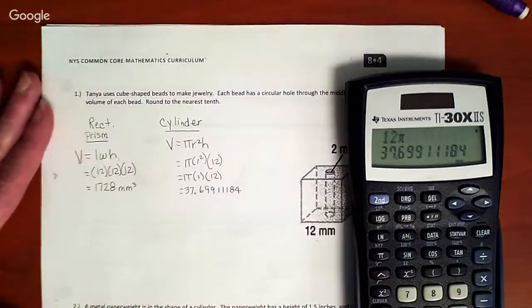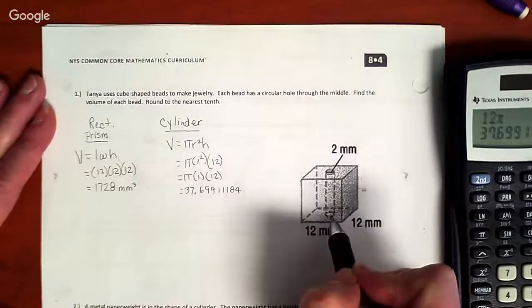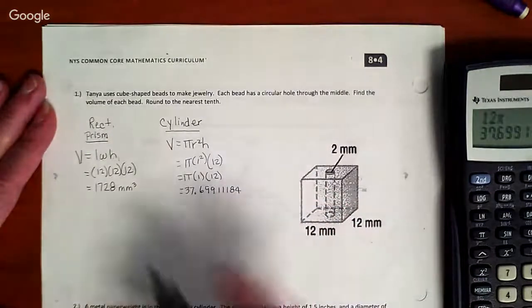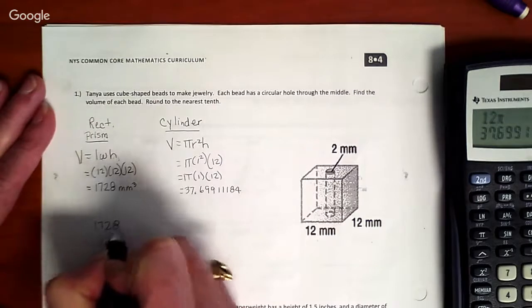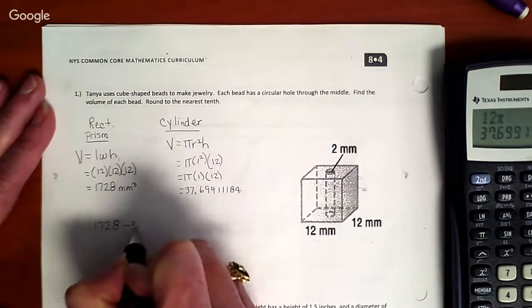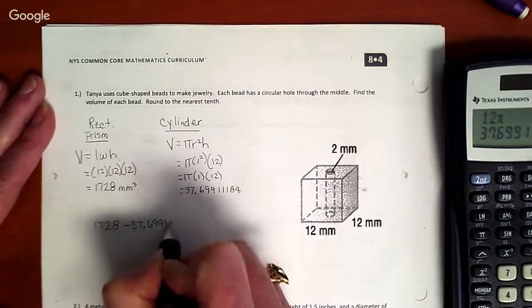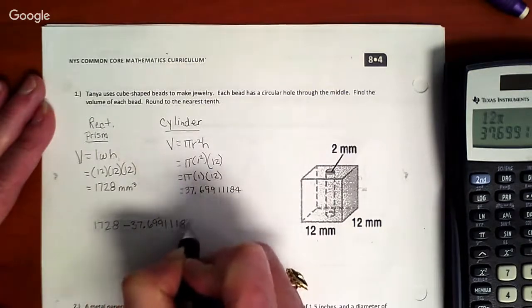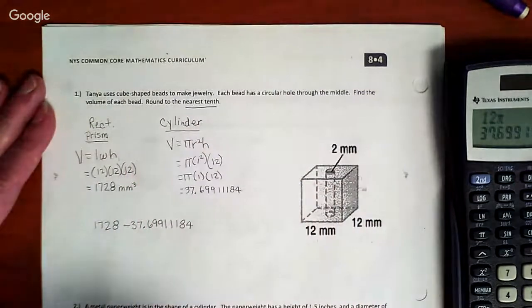Now, because this is a hole, we need to subtract that out. So we are going to take the 1,728 and subtract the 37.6991184, because when it's rounding, you do that at the very end.